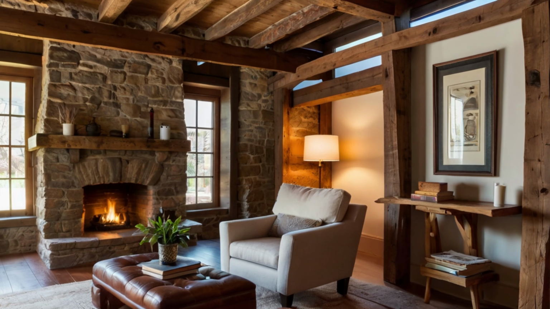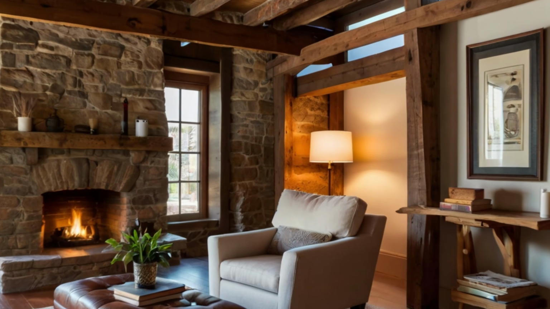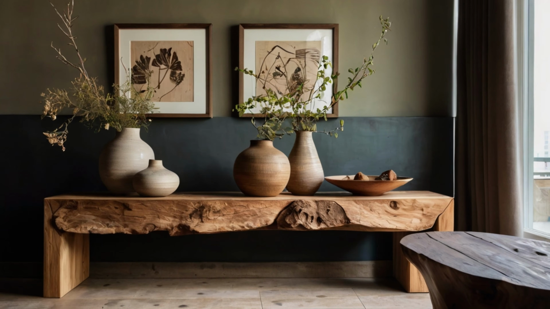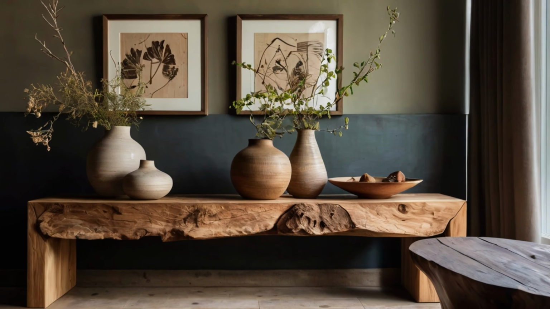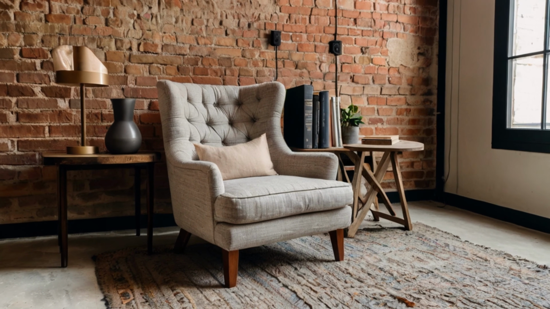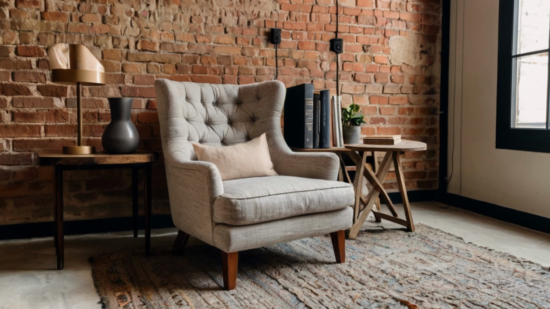Welcome to Visionary Designs. Today, we're exploring the serene world of rustic minimalist interior design. Join us as we discover how to create spaces that are both cozy and clutter-free, marrying the warmth of natural elements with the calm of minimalist principles.